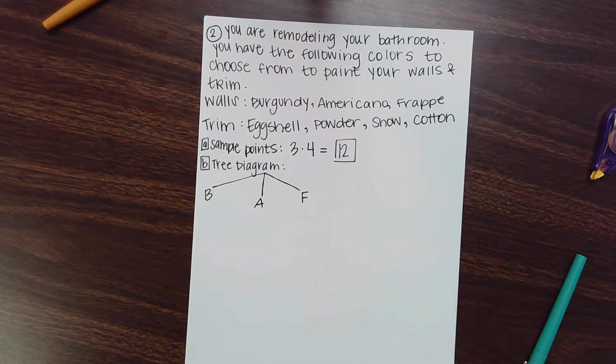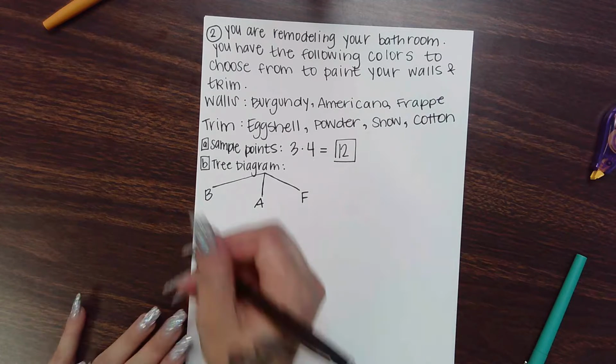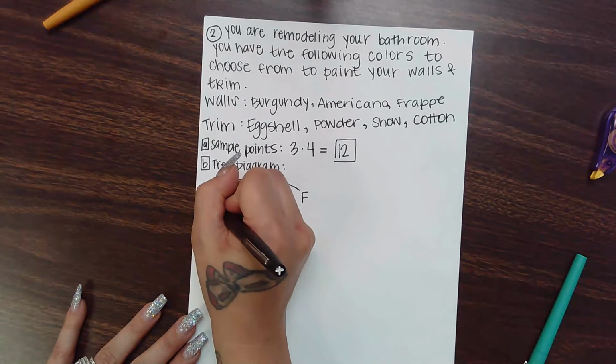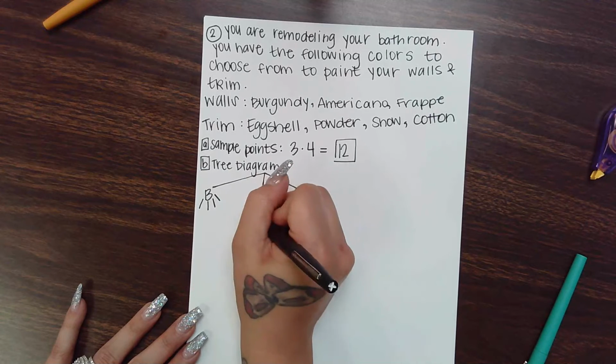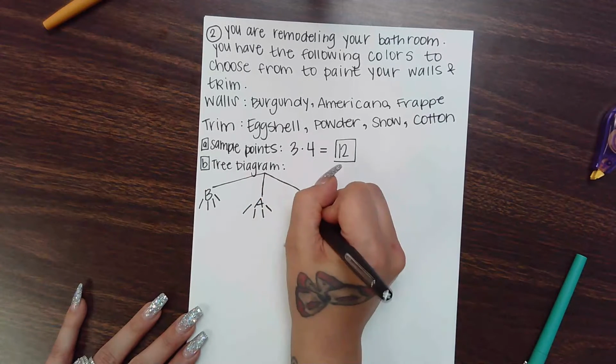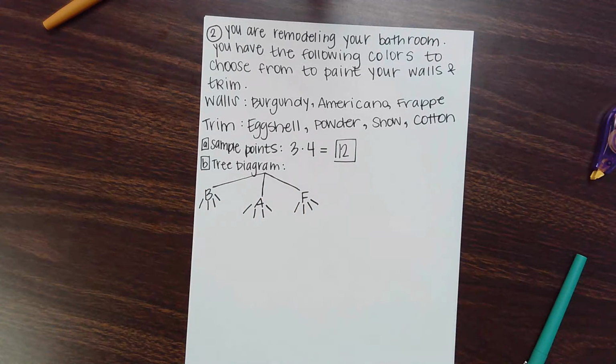Because I pick my wall paint. Then the second experiment, after I pick my wall paint, I'm going to pick one trim color. And I've got 4 of them. So I'm going to have 1, 2, 3, 4 little baby branches off of my A. I'm sorry, off of my B, my A, and my F. And those are eggshell, powder, snow, and cotton. So what? E, P, S, C?